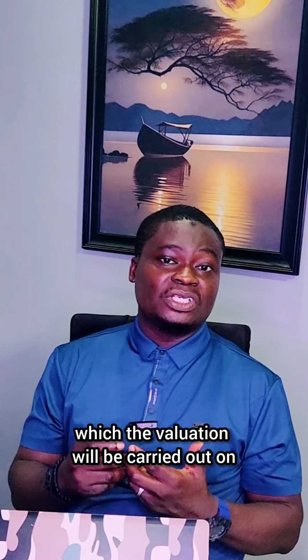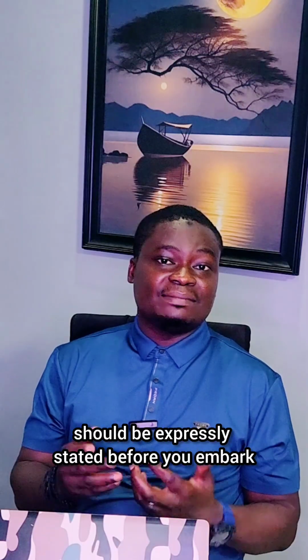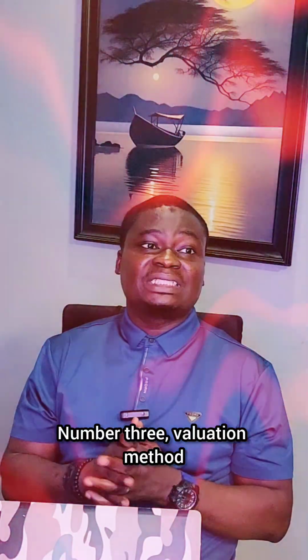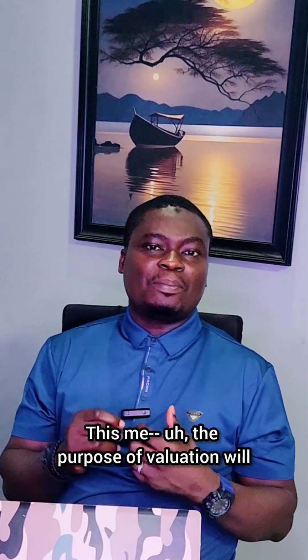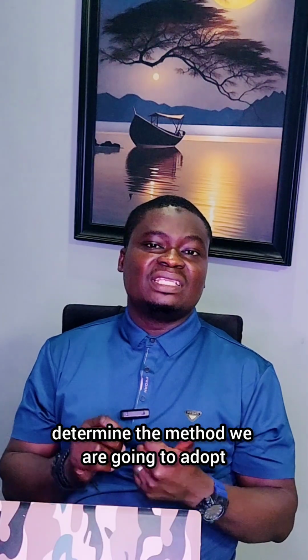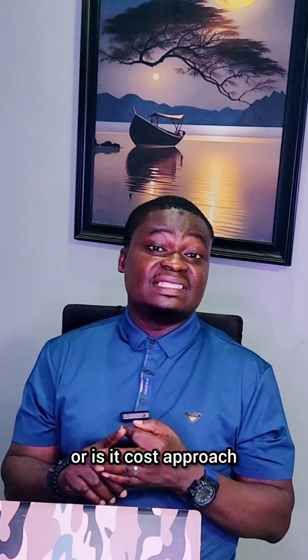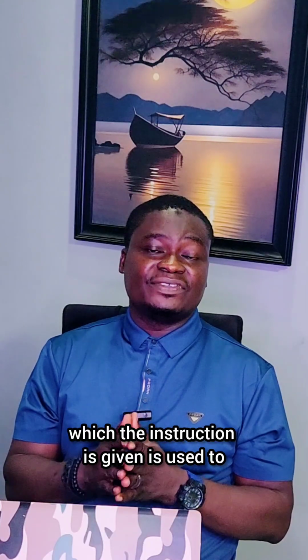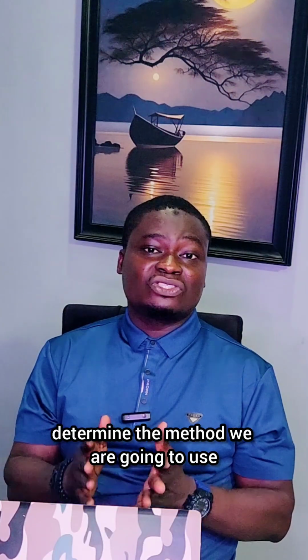The purpose for which the valuation will be carried out should be expressly stated before you embark on the valuation. Number three, valuation method. The purpose of valuation will determine the method you are going to adopt. Is it sales comparison method? Is it income approach? Or is it cost approach? The purpose for which the instruction is given is used to determine the method we are going to use.